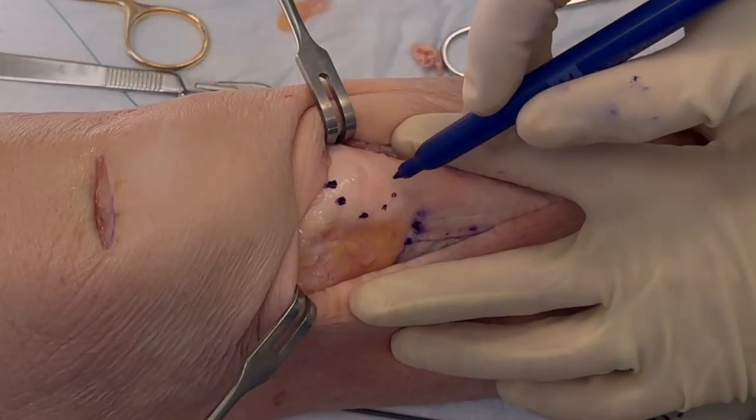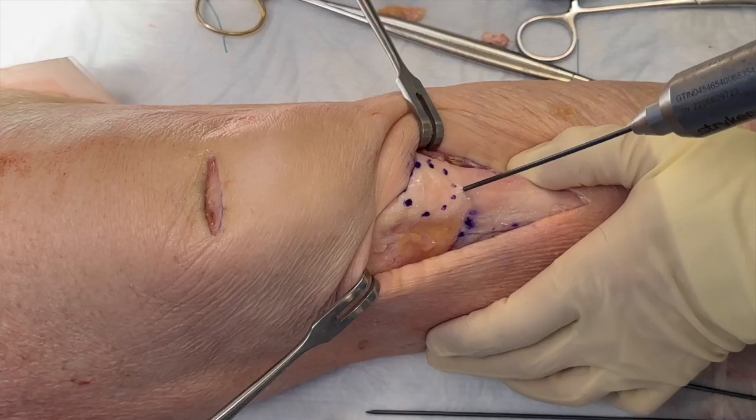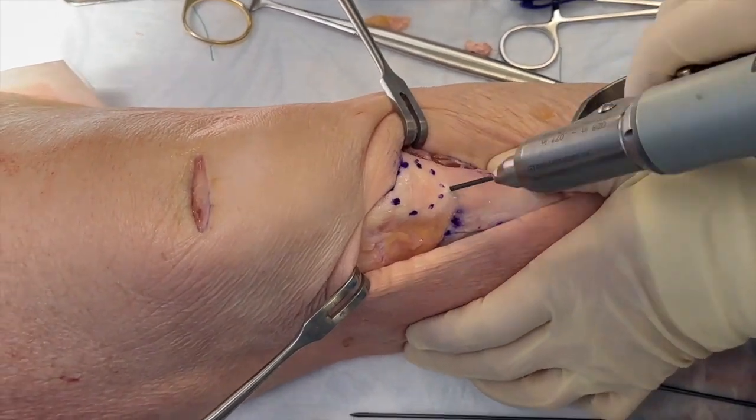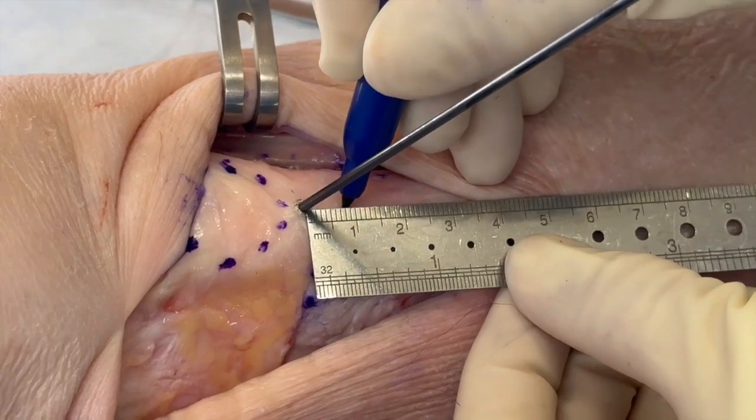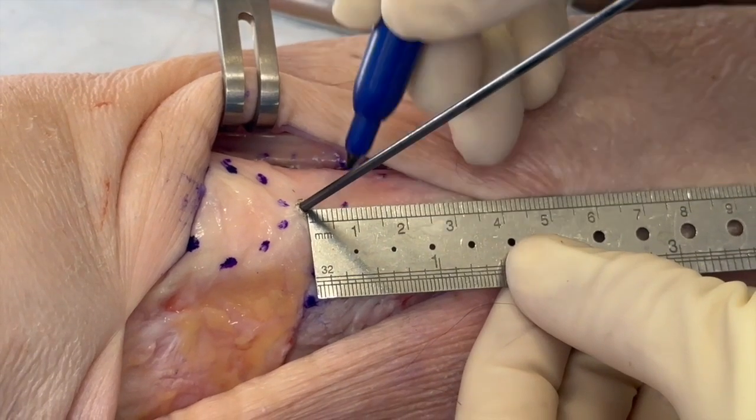I'm marking here the tibial tubercle. This is an infratubercular HTO. I place one pin. I measure the length of the pin to the posterior cortex to protect the neurovascular bundle. Then I mark the closing calculated on pre-op MRI scans.